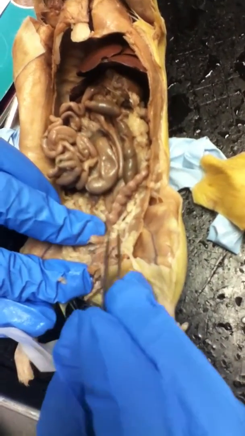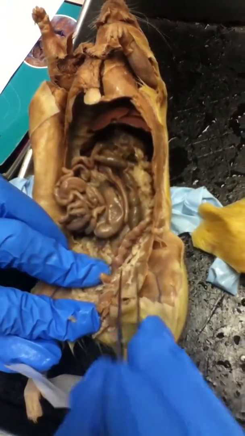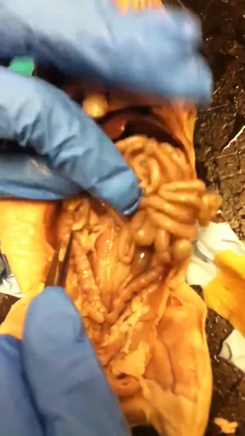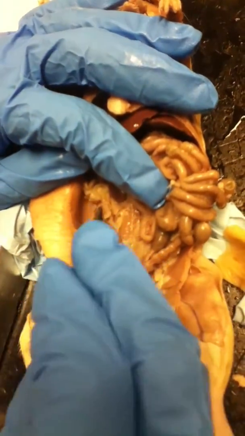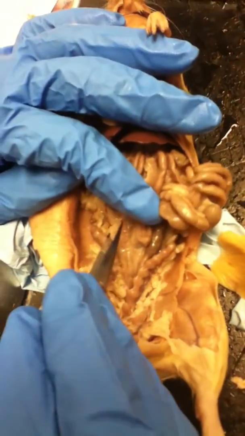So we've got the clitoris, urinary bladder, and broad ligament. If they're pregnant, this area will be called the uterine horn. If there's pregnancy in your lab manual, you're going to see a little rat growing inside of it. That will be within a uterine horn. They have a horn. We don't have a horn.